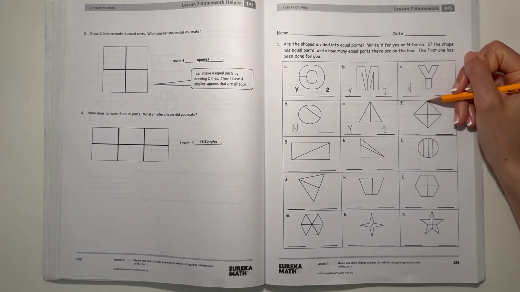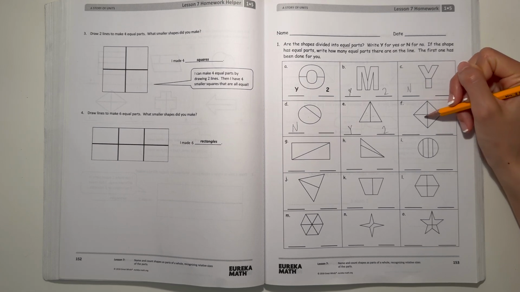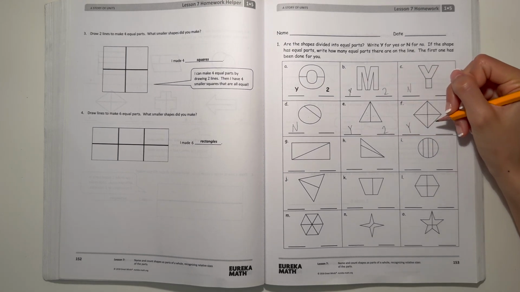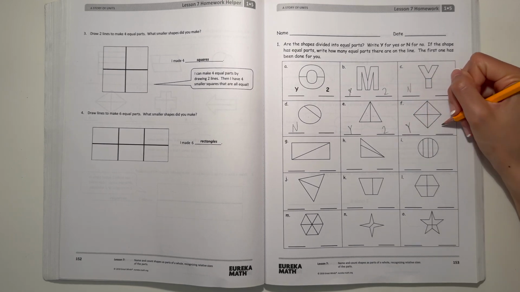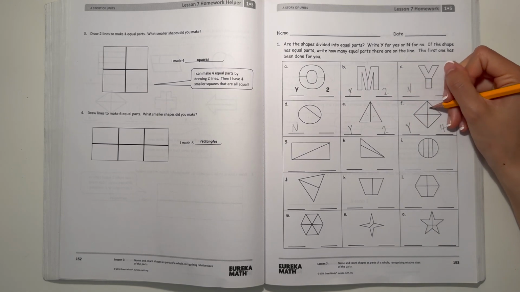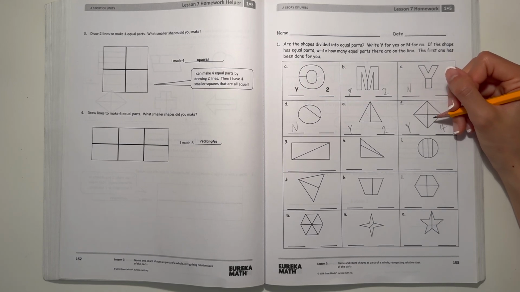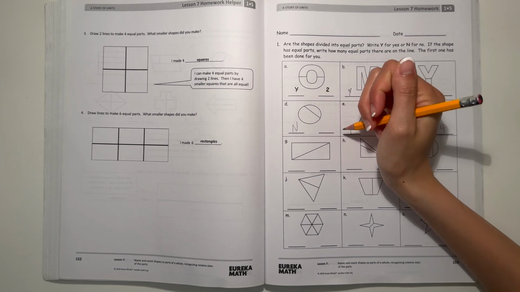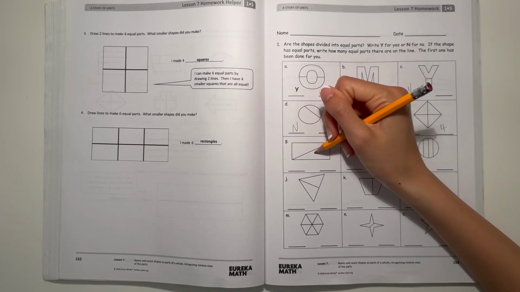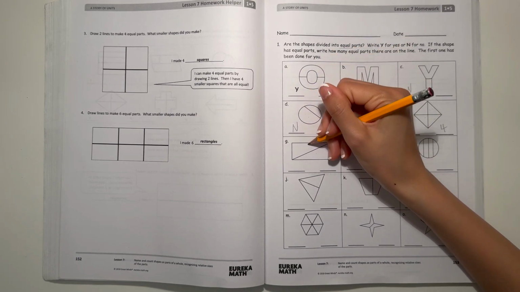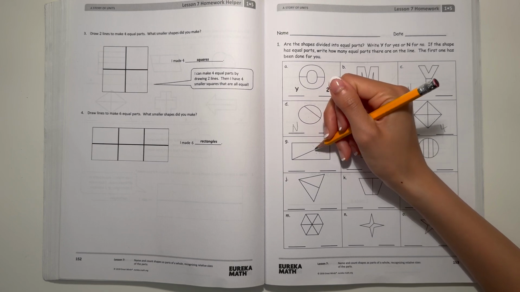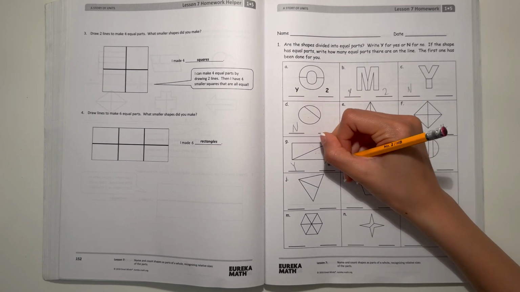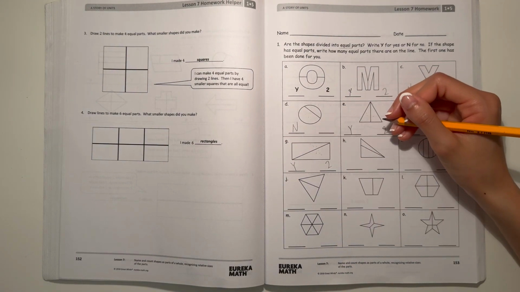And F, we have 4 parts, and they're all equal. They're all triangles. So we write a Y for yes, and 4 because there's 4 equal parts. And G, we split the rectangle, and now we have two triangles, so they are equal. So Y for yes, and 2 because there's 2 equal parts.